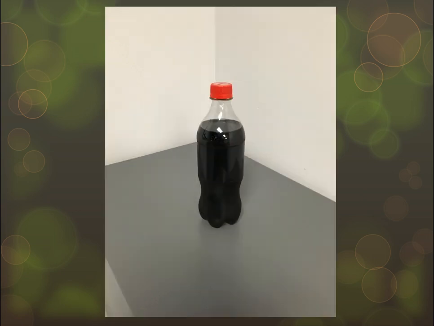Uh-oh, this one doesn't have a DICOM header. How do we know what that is? Is that a regular Coke? Is that a Diet Coke? Coke Zero? Vanilla Coke? Cherry Coke? Vanilla Orange Coke? I don't know. I can't tell you what it is because I don't have the DICOM header.